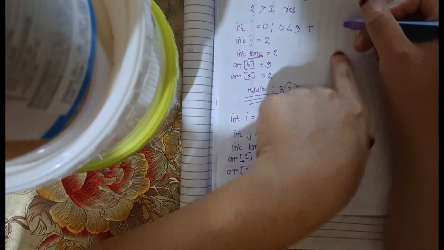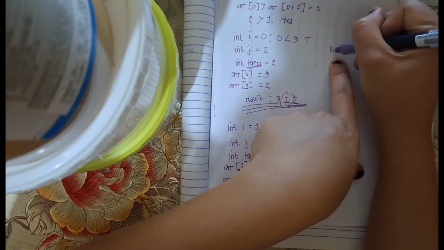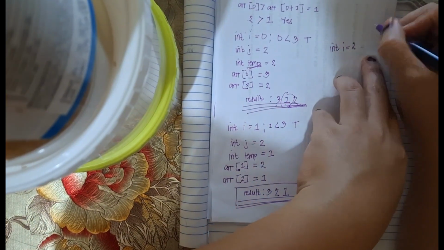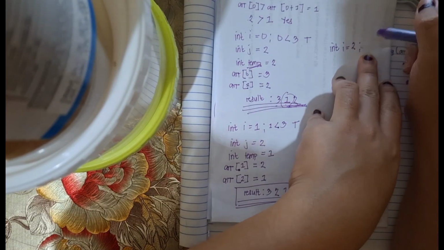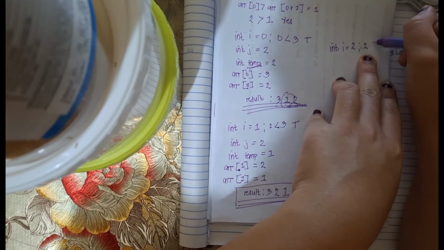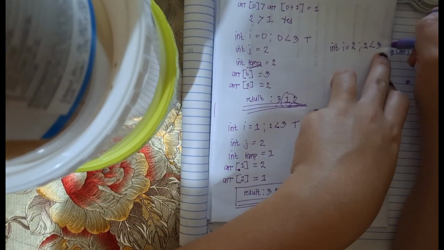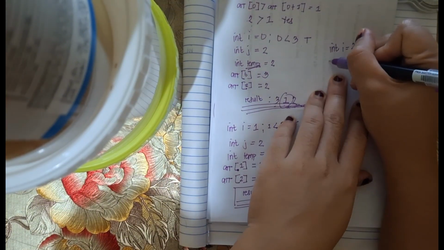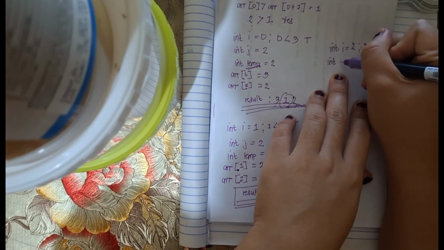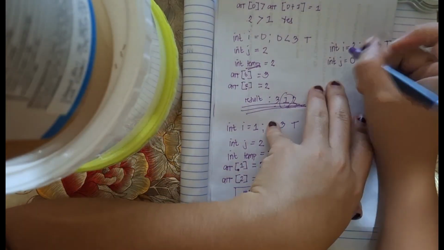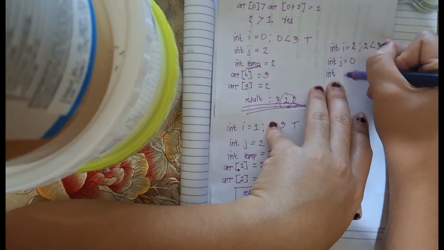After that, nag-increment na po ta. So, int i is equals to 2. Then, condition niya nga i, which is 2, is less than array length niya nga 3. So, 2 less than 3 is true. So, proceed sa int j. So, this time, atong pilion 0. So, proceed sa atong int temp.